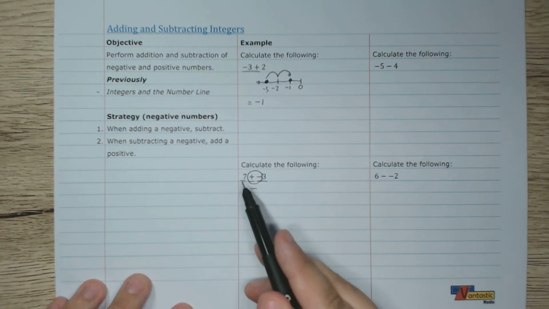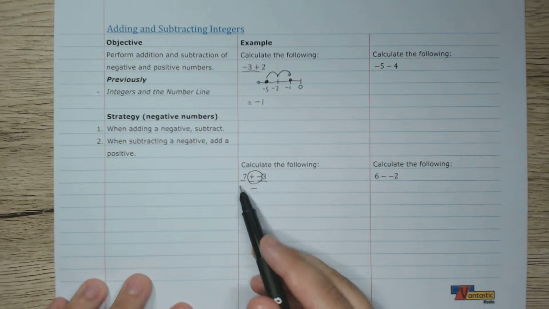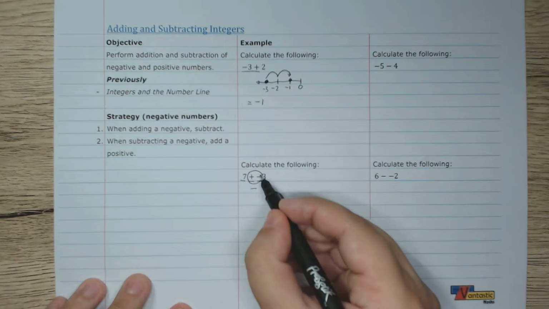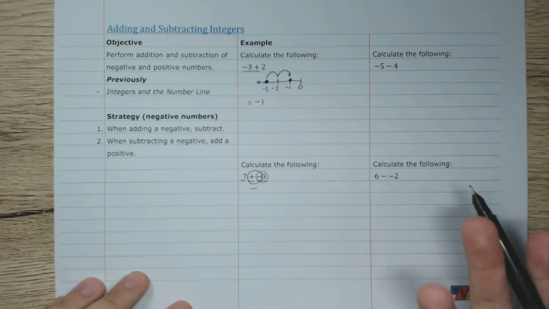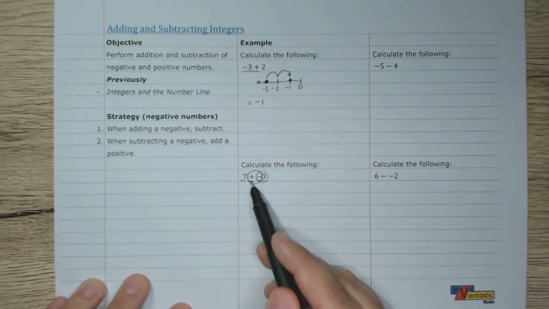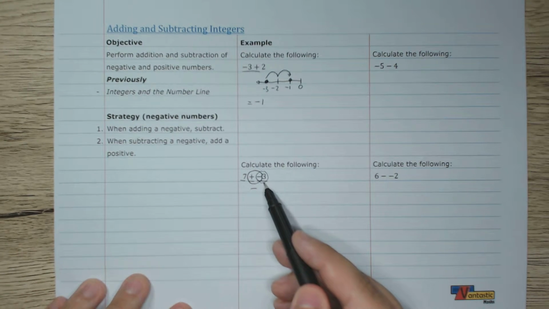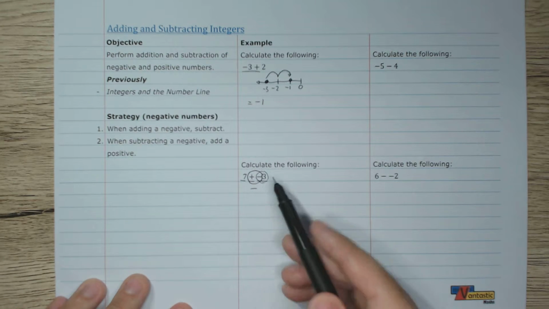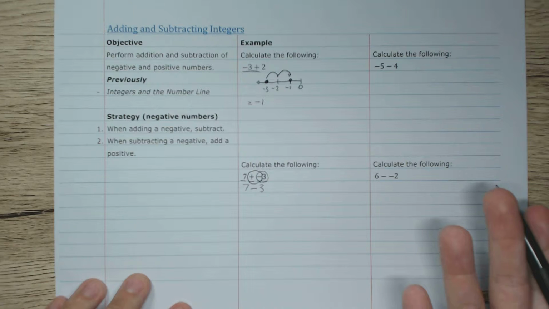Picture it. Let's say you have $7 and the bank comes in and says, we're going to add $3 of debt. Now, debt is the same as taking away your money. So they're actually taking away some money here, but they're saying we're adding that debt. We know we're actually taking that debt away. So it's the same as saying, I now have 7 minus $3.